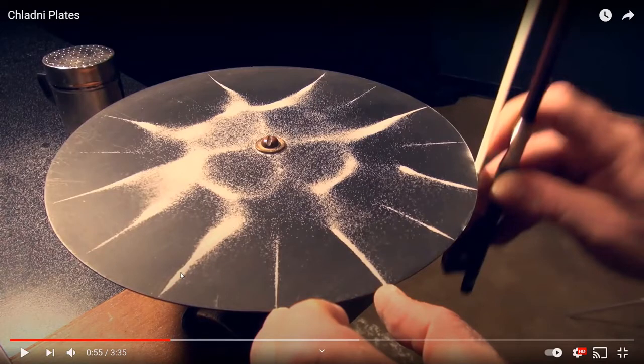That's like the valleys. Well, I shouldn't say the valleys, because valley is like the opposite of a peak. We're looking at the places where the plate is not oscillating up and down. And by moving the bow to a different position and perhaps bowing it with more strength, I don't know exactly what he's doing, but then he's managing to excite a higher harmonic.